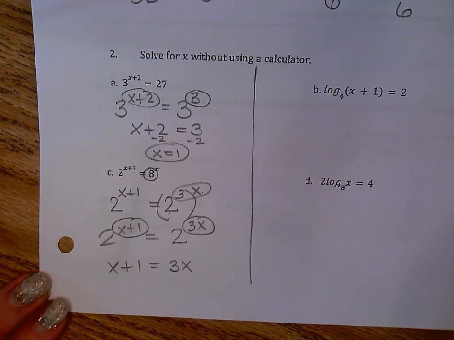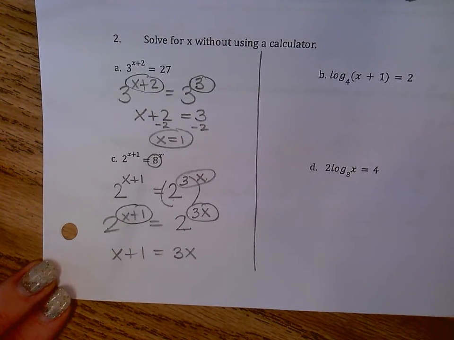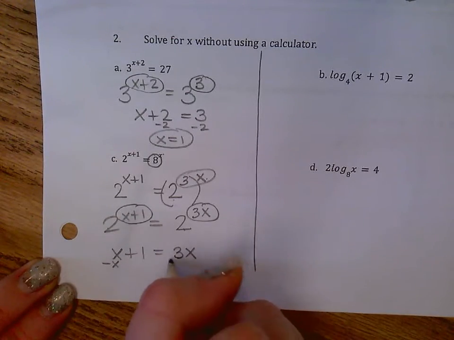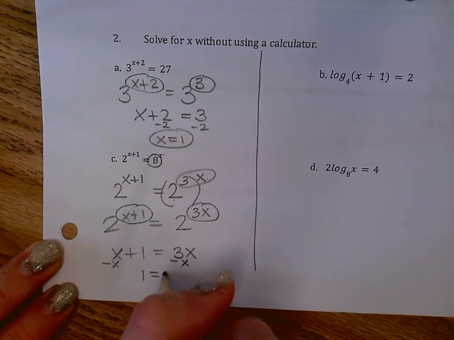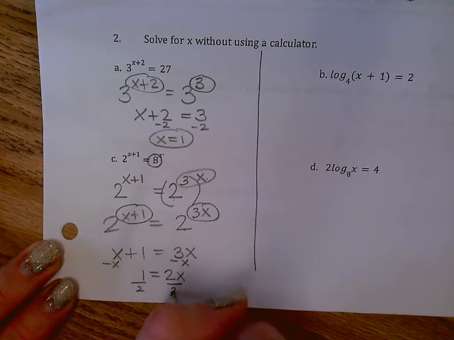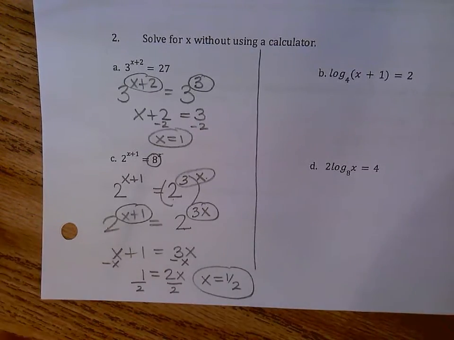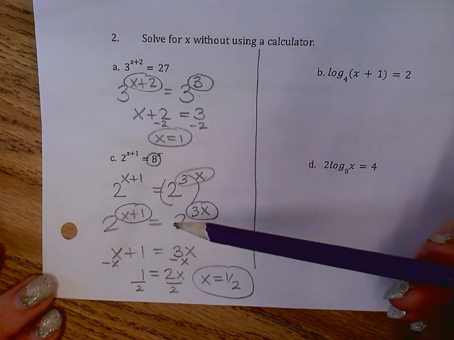So x plus 1 is equal to 3x. Now I have to use algebra to solve for x. So I'm going to subtract x. So I have 1 equals 2x. So I'm going to divide by 2. So I now have x equals 1/2 is the answer. Same strategy using that one-to-one property.